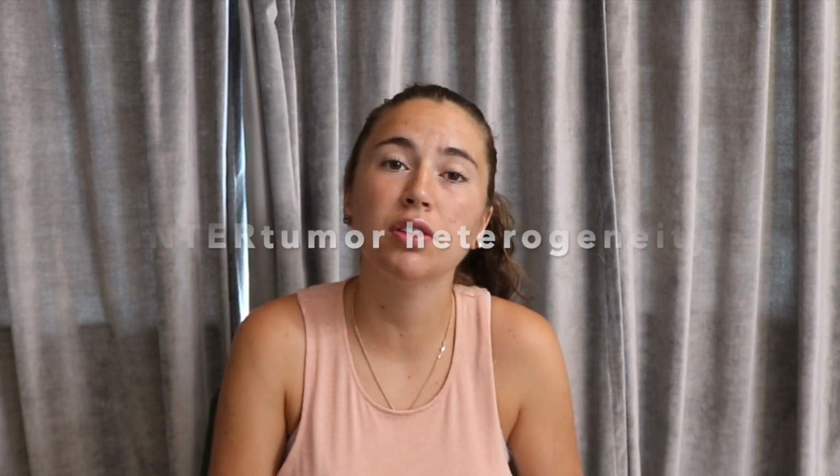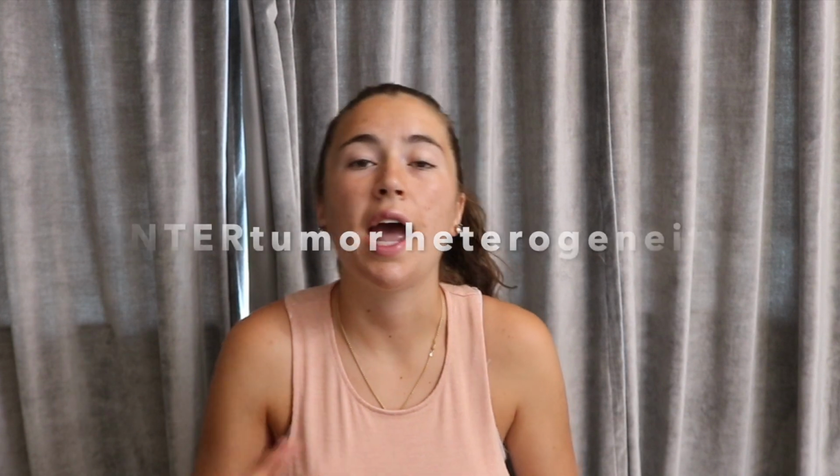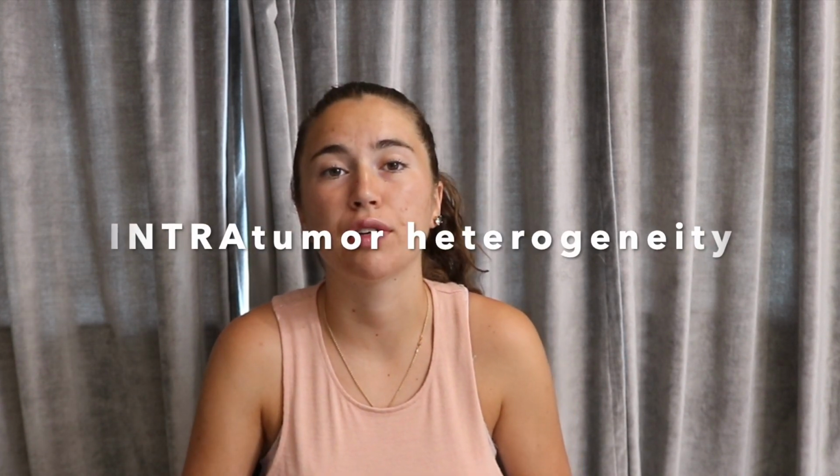Despite what many of us believe, tumors are not just a mass of cells. Tumors are actually quite complex, and the cancer cells that comprise them vary not only between patients, but also within patients. Obviously, with this added layer of complexity, we have obstacles to our treatment options. So today we're going to talk about inter-tumor heterogeneity and intra-tumor heterogeneity.